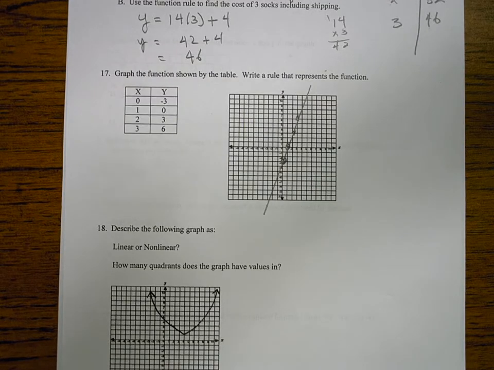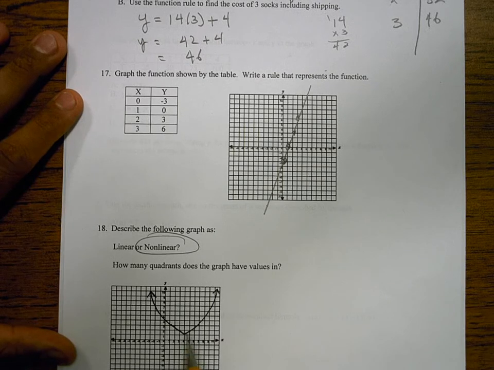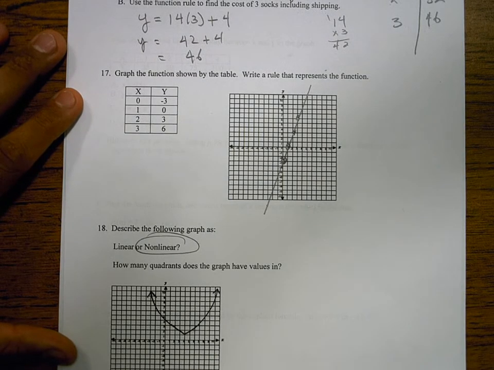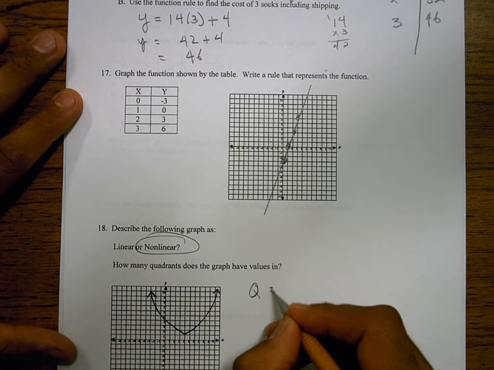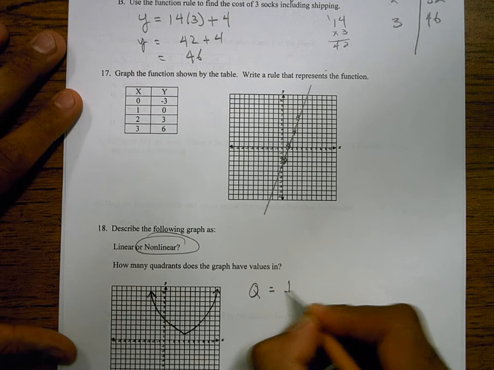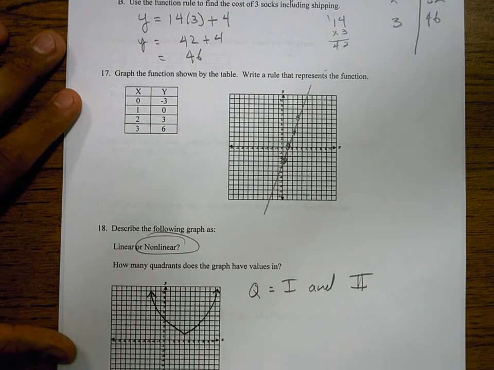Next one here, we're going to determine if it's linear or nonlinear, and how many quadrants the graph has values in. This is definitely not linear, so this is nonlinear. And you can see here it's going this way, so it's never going to come down here. So I'm only going to be in quadrants 1 and 2. I'm only going to be in quadrants 1 and 2.